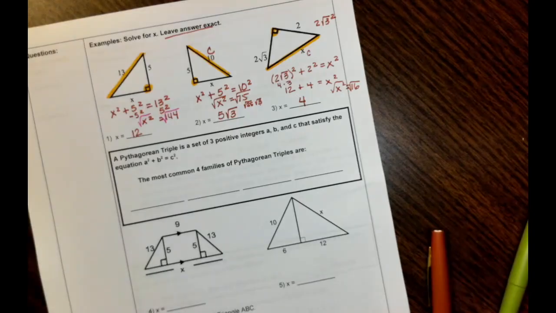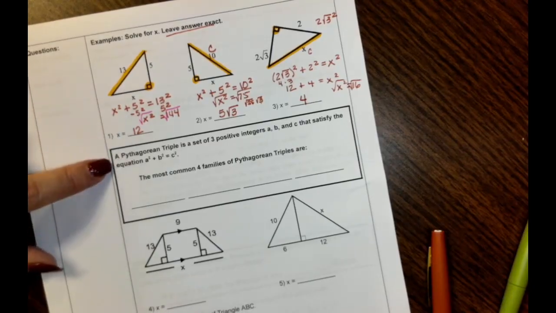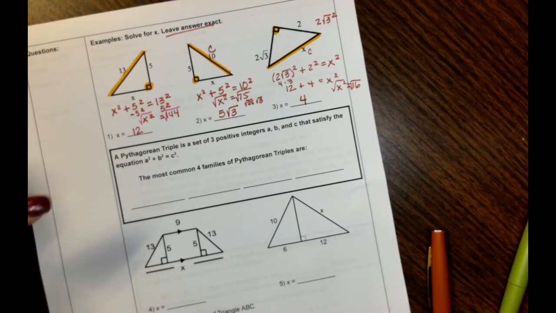happen all the time, and they come out nice and pretty. No decimals, kind of like this one right here. Those are called Pythagorean triples. They're very, very useful in construction, especially.